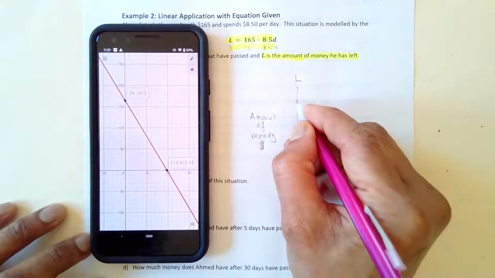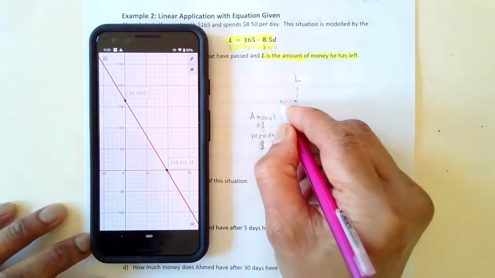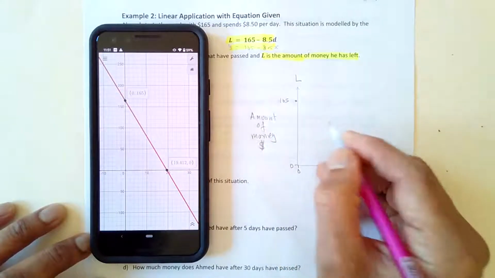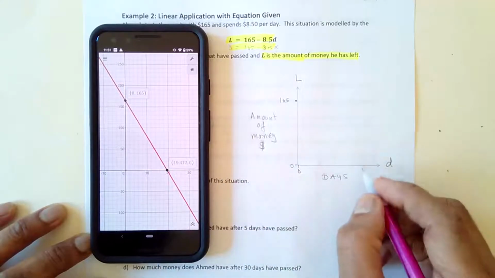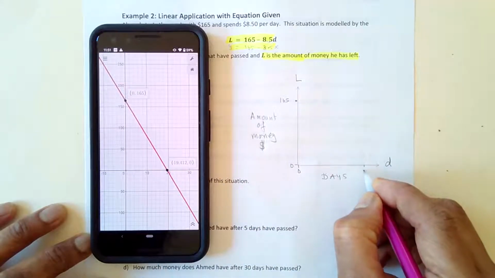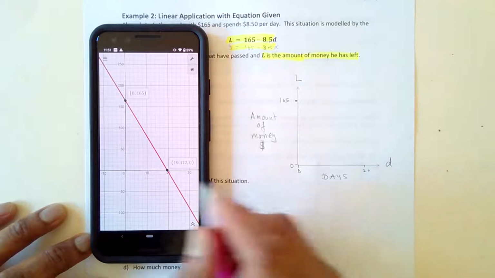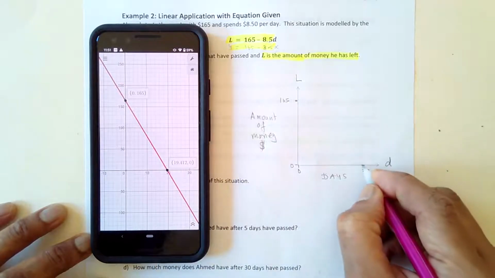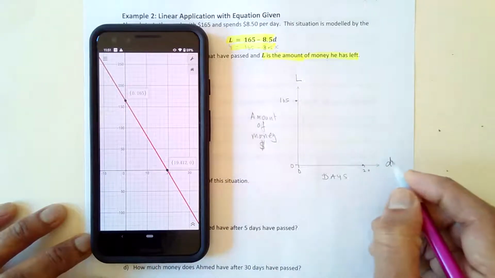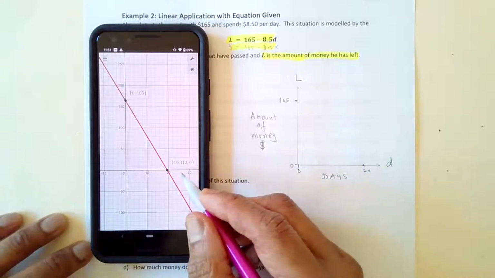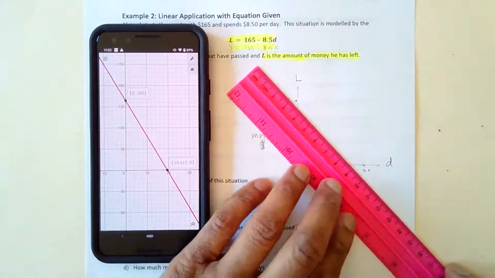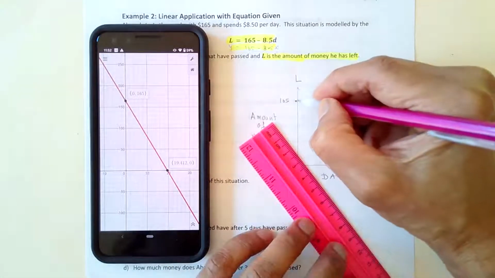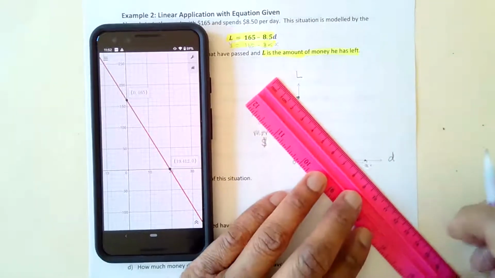Here is 165 and close to 20 here. If I put 20 down here, it's around 19.41. So after 19 days, on the 20th day, he has no more money left.